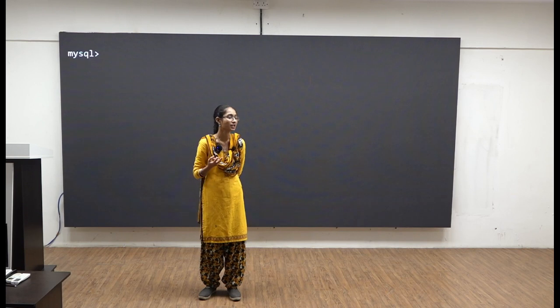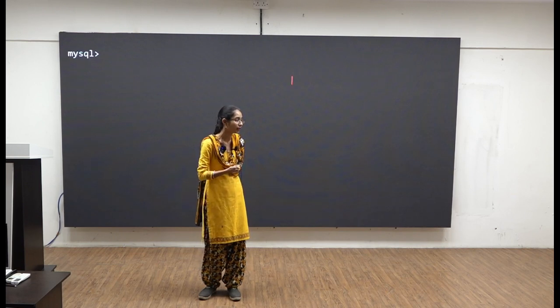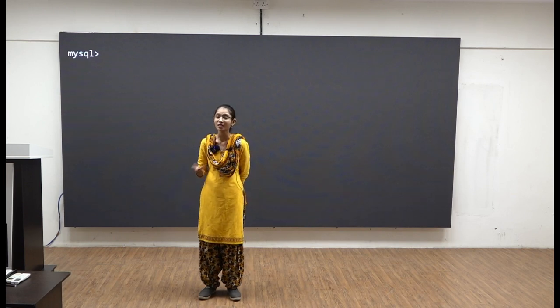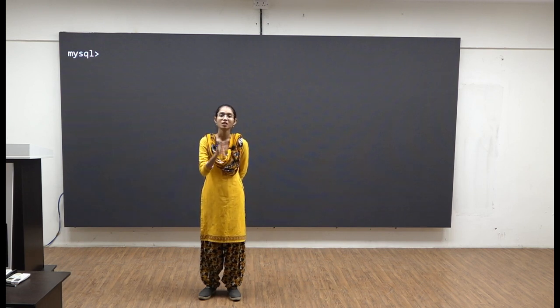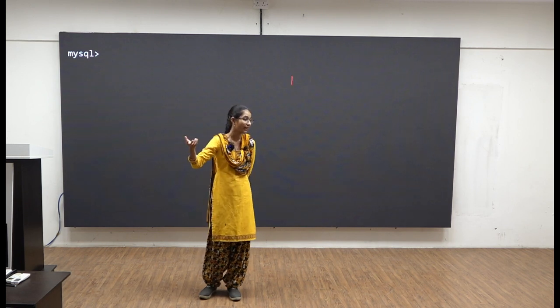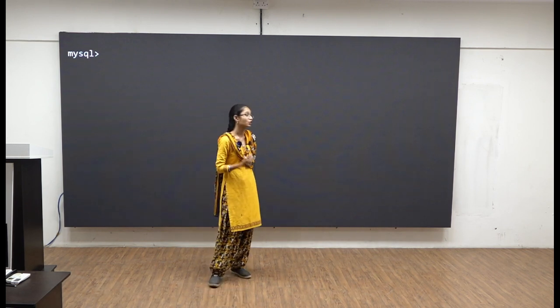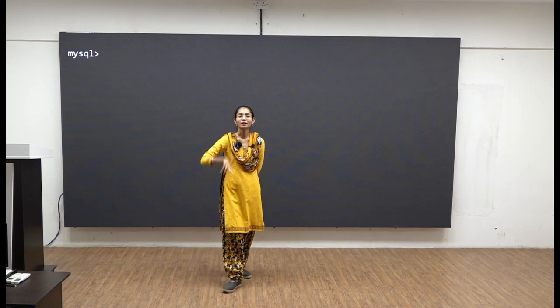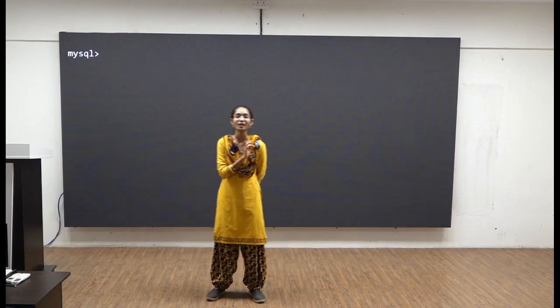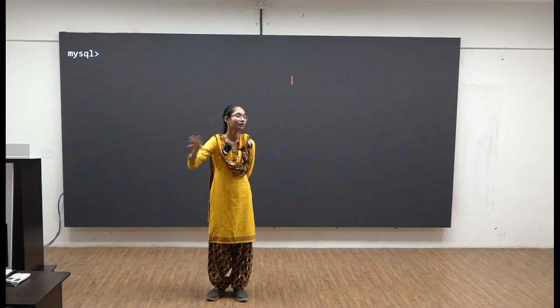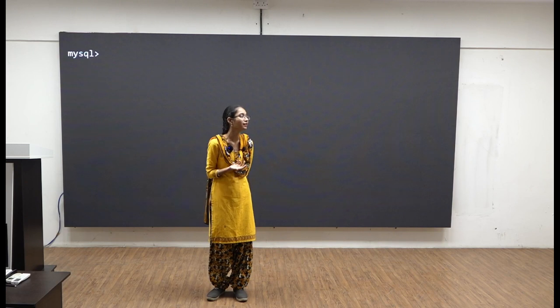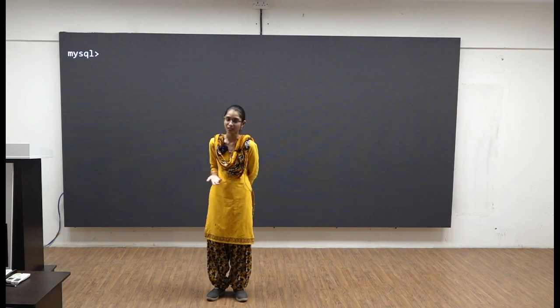So there are two types of constraints: one is column level constraint and one is table level constraint. Column level means first we tell a column, its data type, and immediately we can tell the constraints. But when it comes to the table level, that has to be present at the last only. You cannot tell them along with the columns. That is why we call them table level constraints.